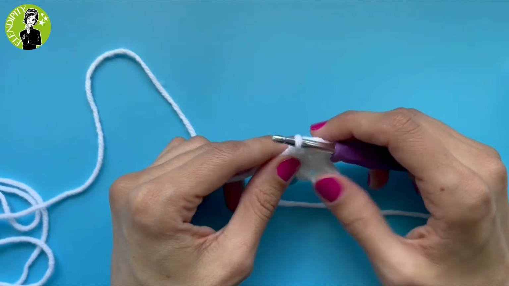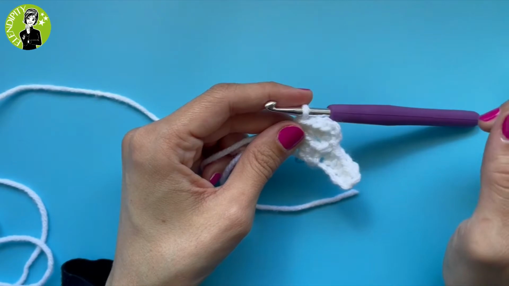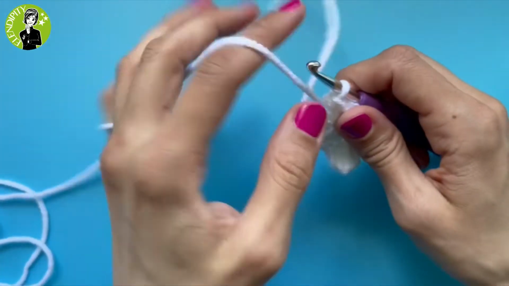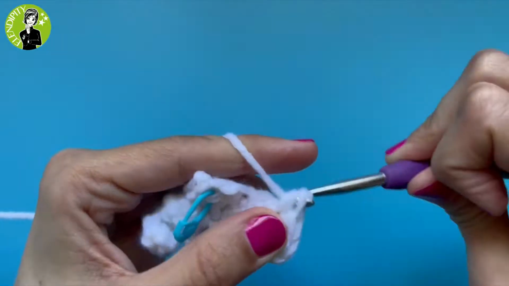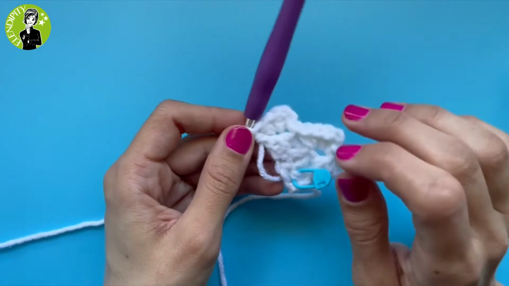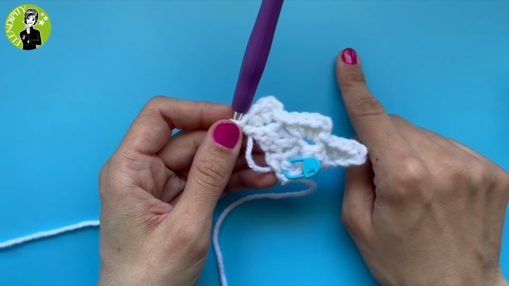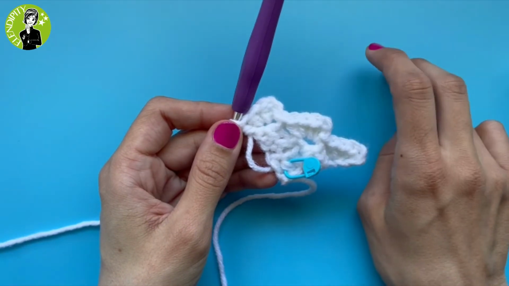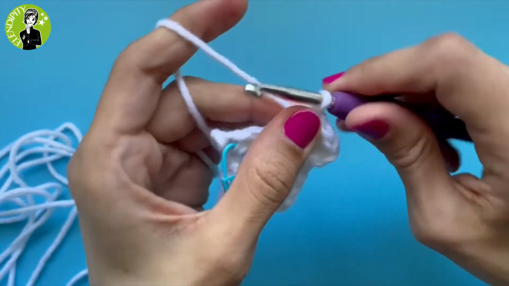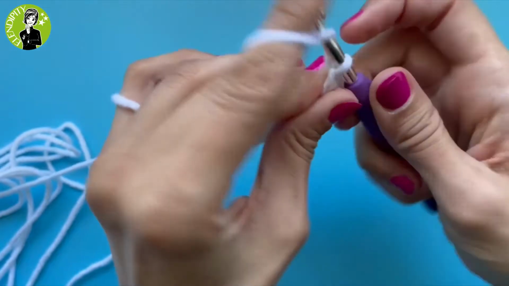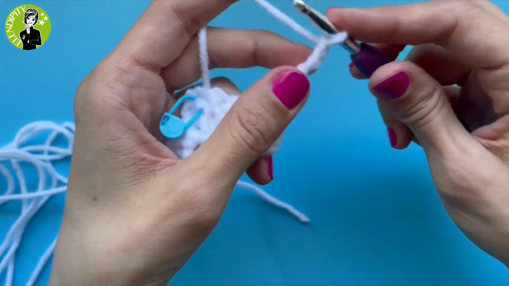So now we are gonna do our 3rd row. The third row says we have just 3 squares like this one, so let's go ahead and do them. And here we are with our third row. Now the pattern says that for the fourth row we should do 1 white, 2 green and 1 white. So what we are gonna do is chain 5, 1, 2, 3, 4 and 5, and doing our first one like normal.